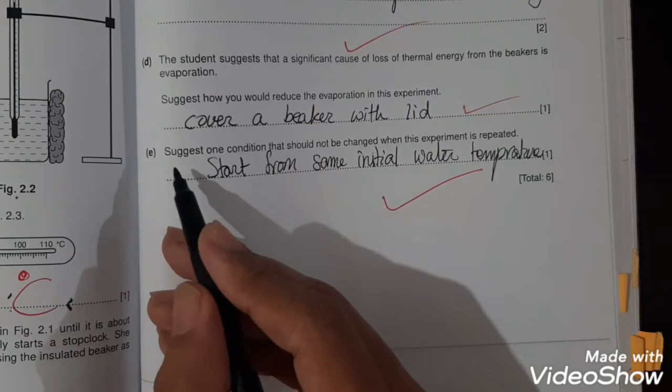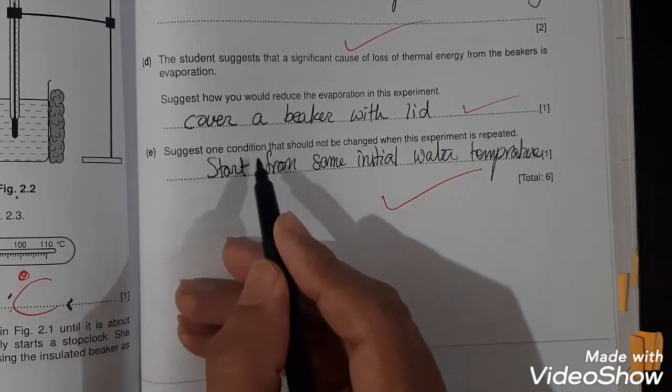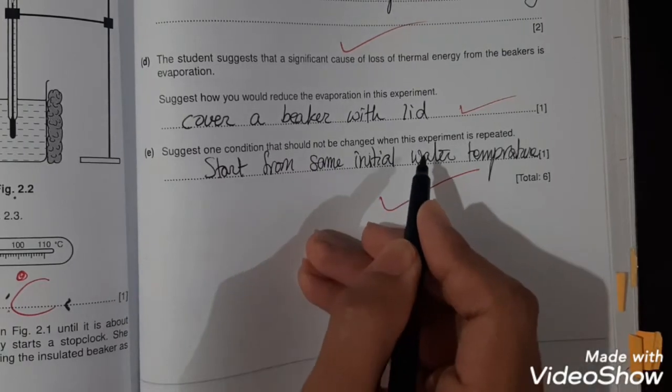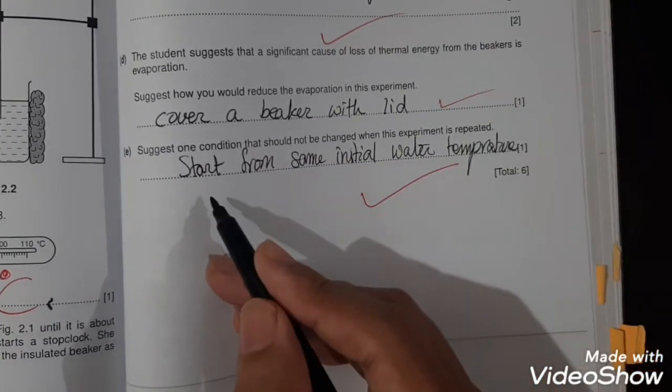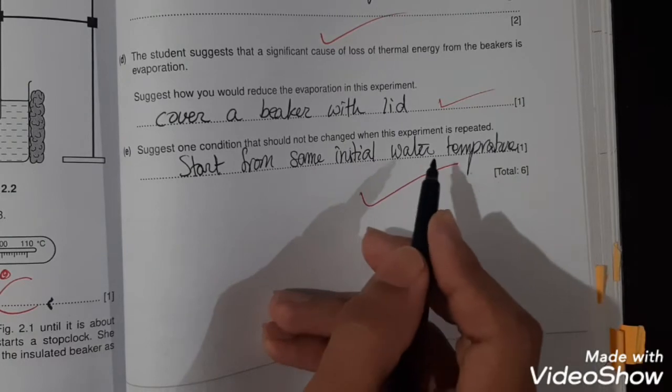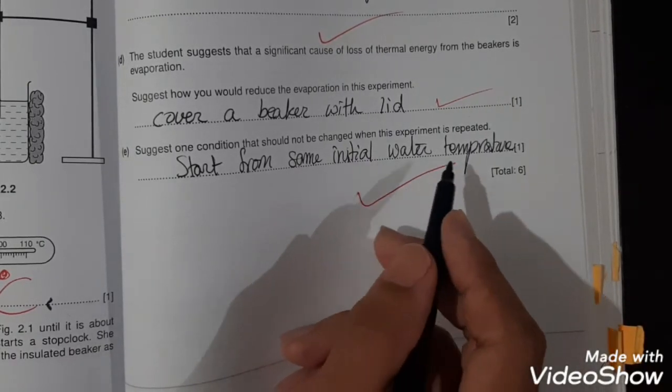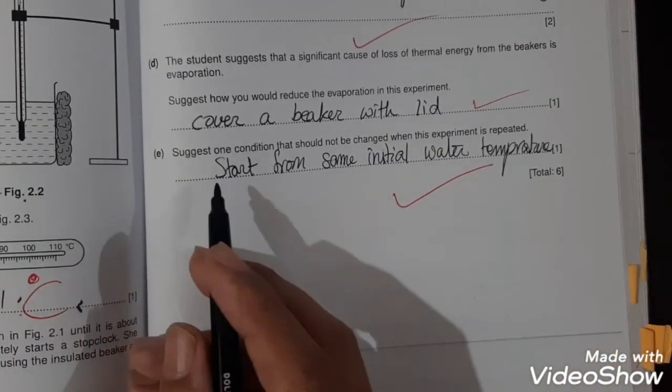Then question E states: suggest one condition that should not be changed when this experiment is repeated. Start from the same initial water temperature. So we must start from the same initial water temperature. So this is what we will write in question E.